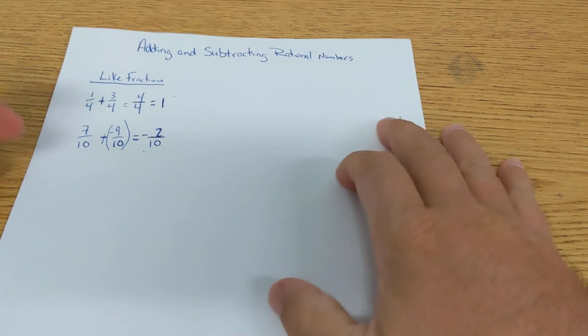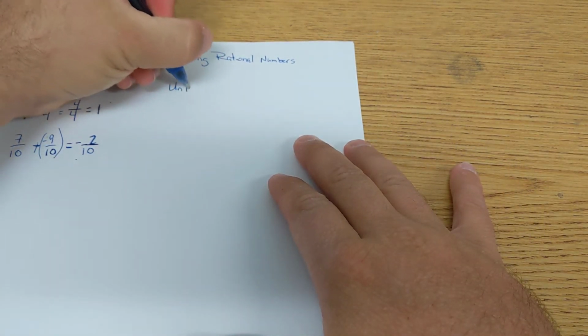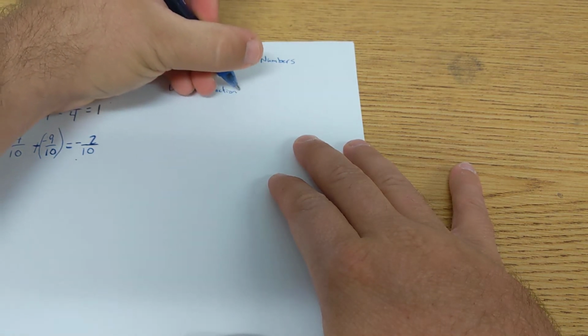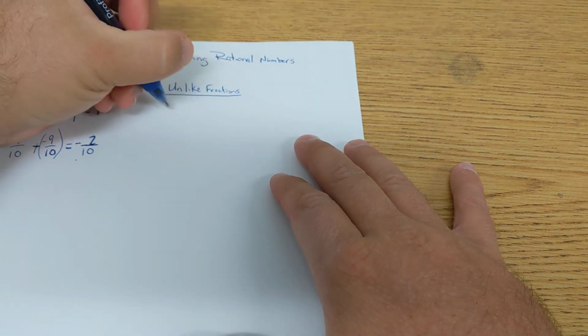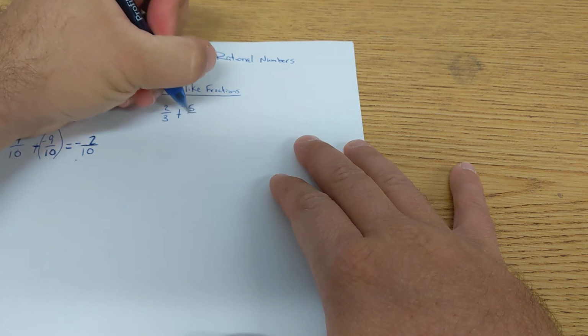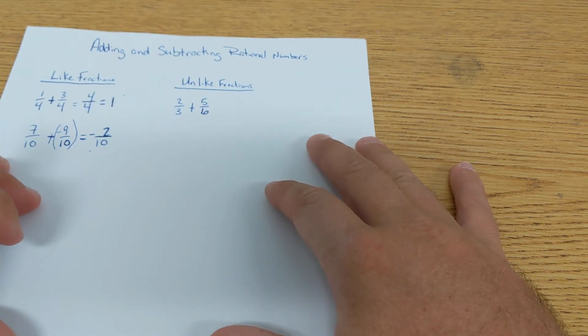Now we also have unlike fractions. For example, 2/3 plus 5/6. When we add or subtract unlike fractions, we need to find a common denominator.